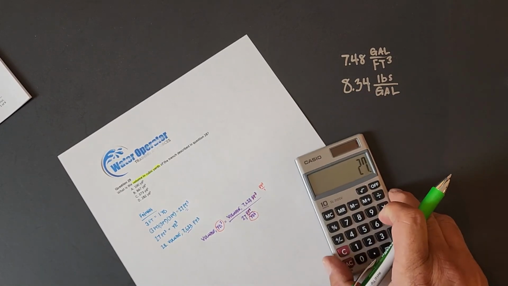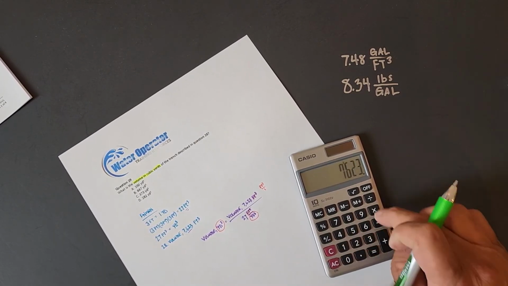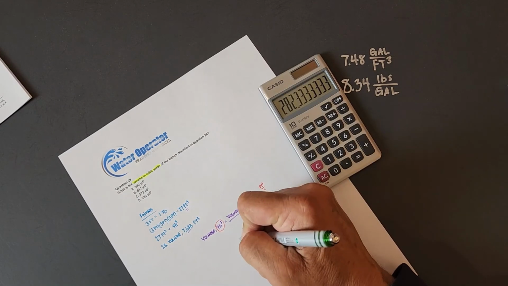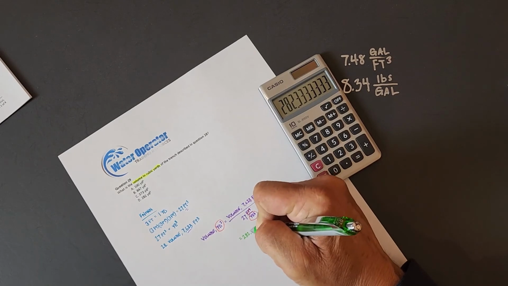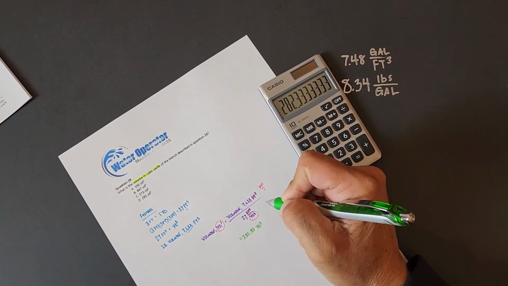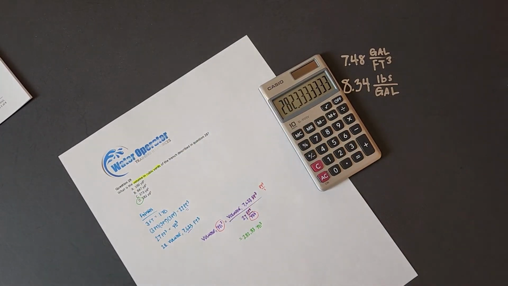So let's calculate this out. 7,623 divided by 27 gives us 282.33 cubic yards. The correct answer, the closest answer, the best answer is D.